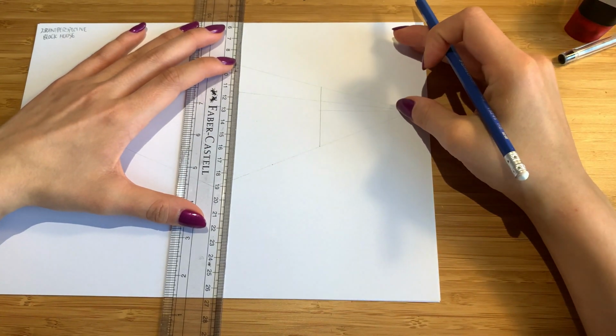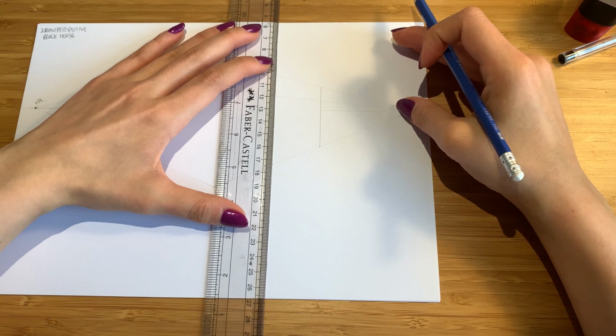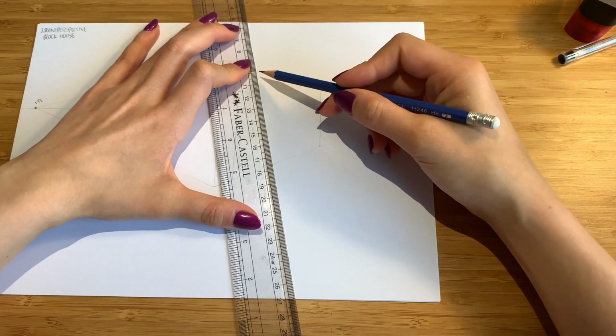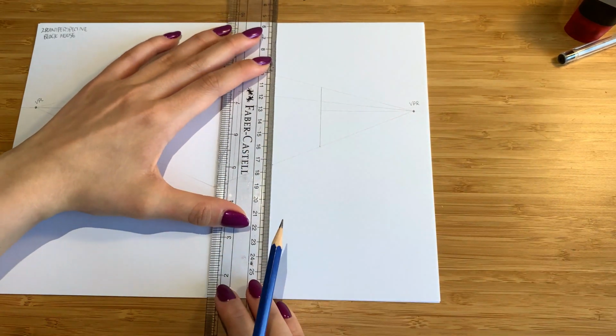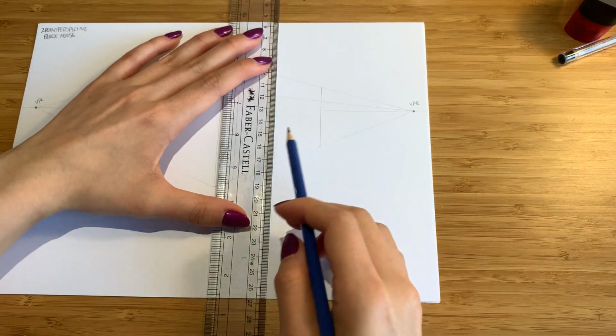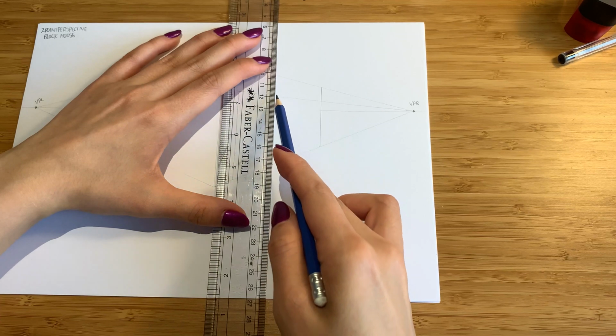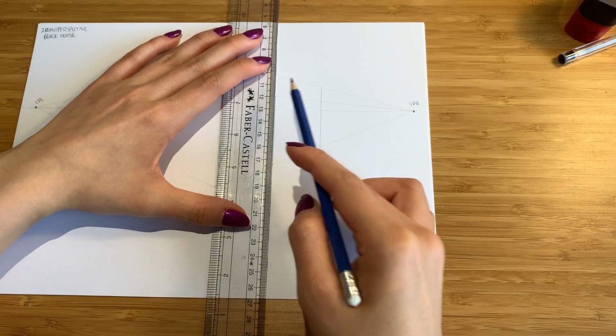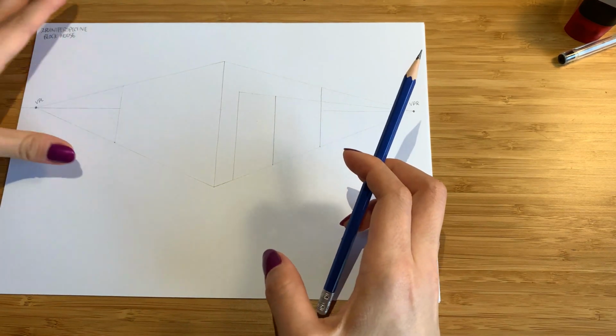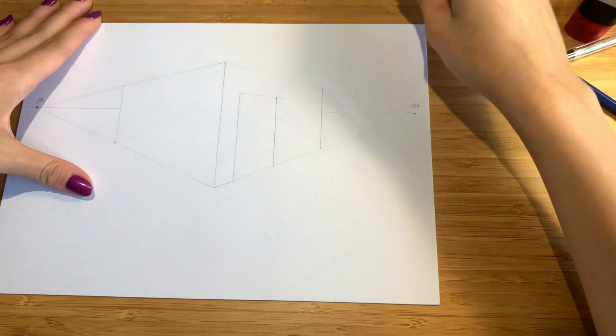Place our ruler, glide it along, making sure it's parallel to the other vertical lines. Shift our ruler accordingly, making sure it's even, and I'm going to draw my line down, completing a very basic door on the side of the building.